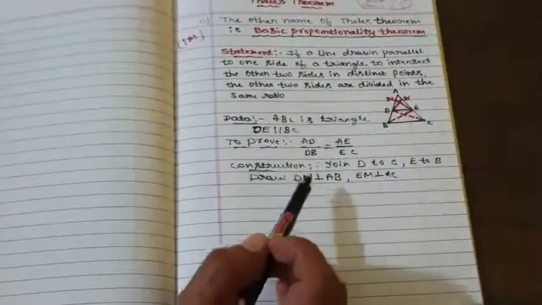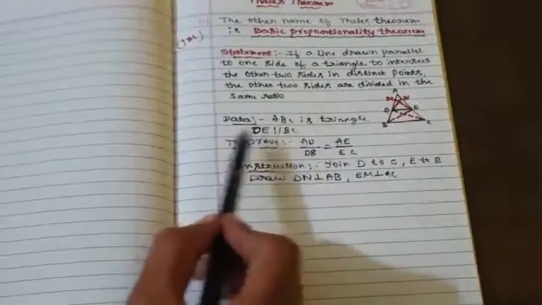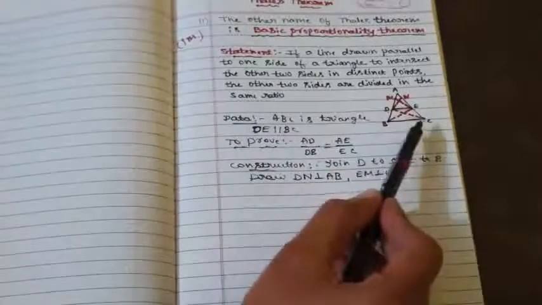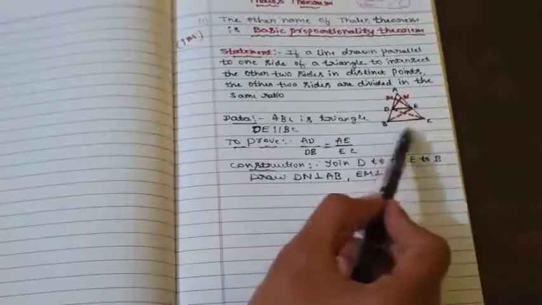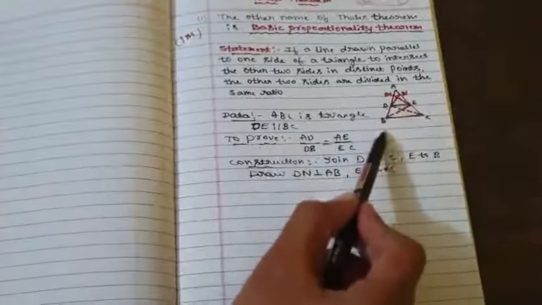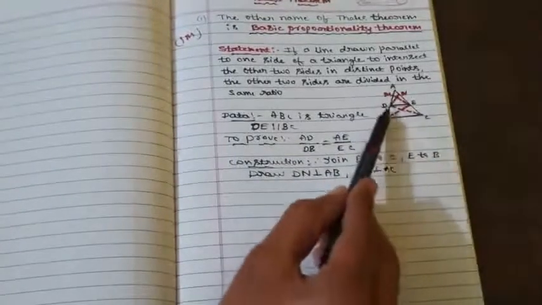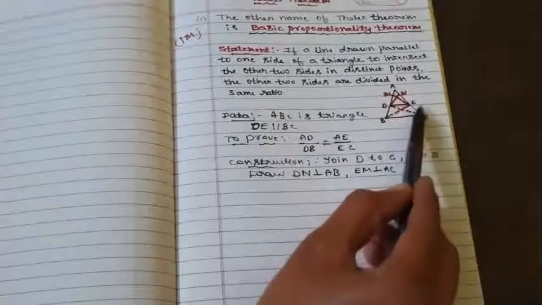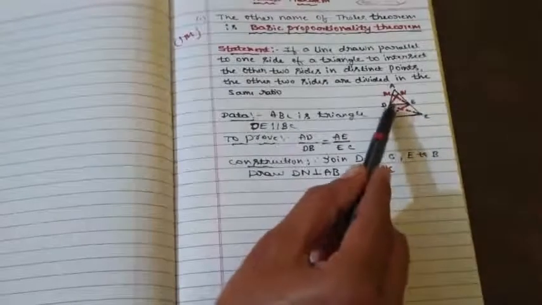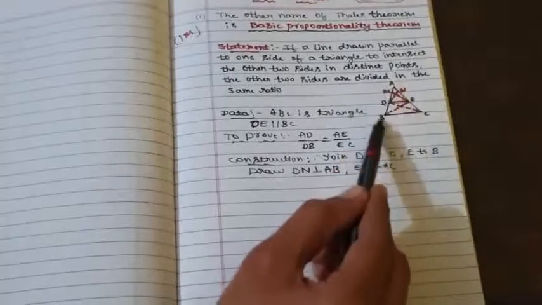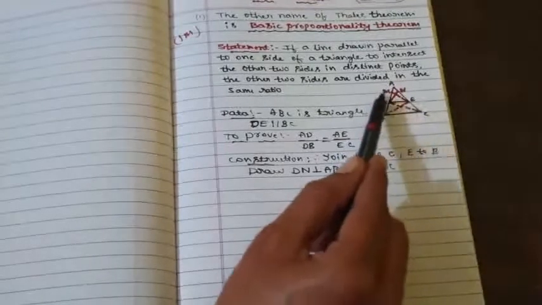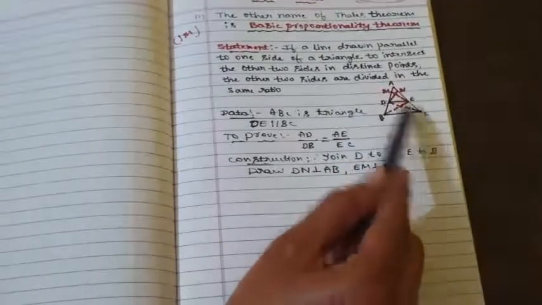I think it will be easy for you, right? The first one is data: ABC is a triangle, DE is parallel to BC. To prove: AD divided by DB equals AE divided by EC. The next is construction: you need to join D to C, E to B, and DN is perpendicular to AB and EM is perpendicular to AC.